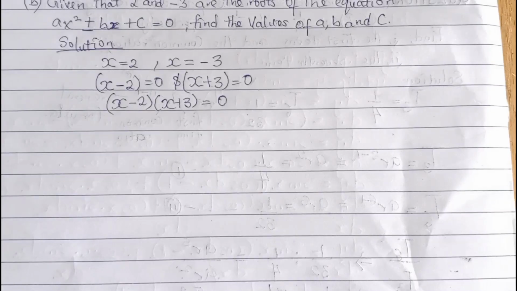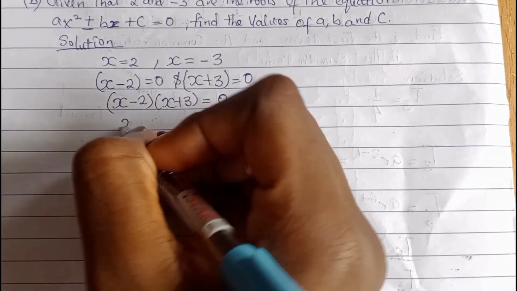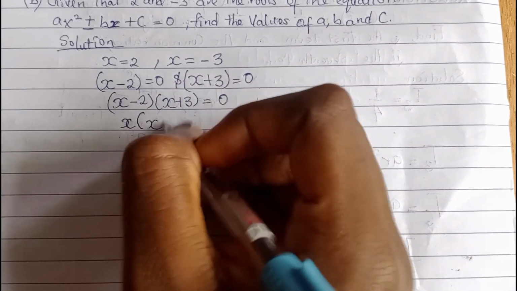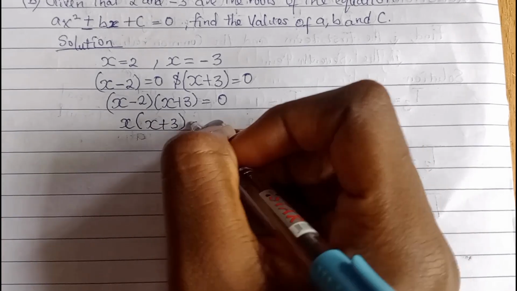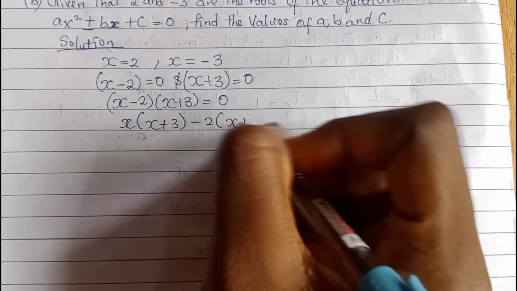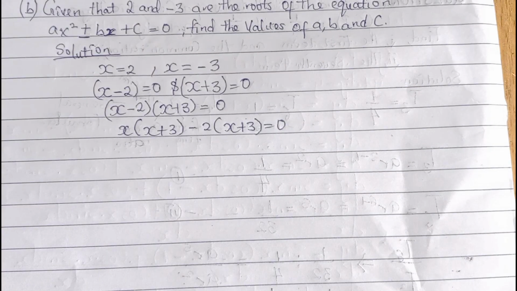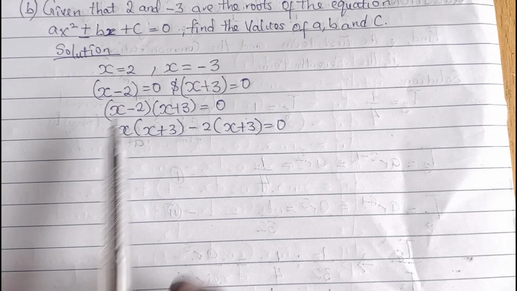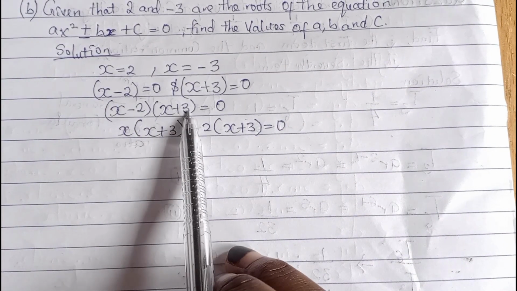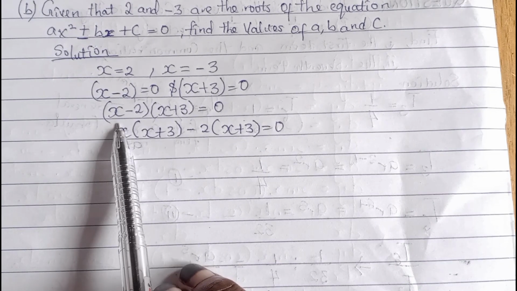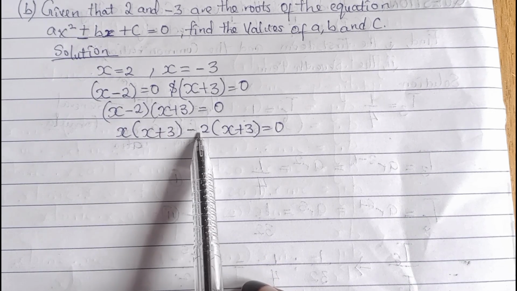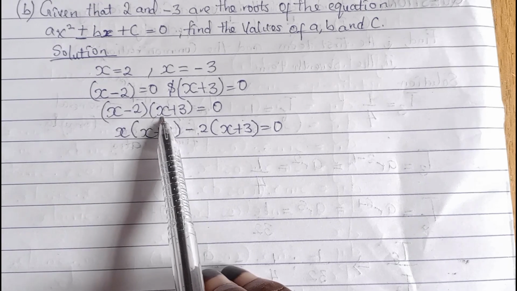So from here now, we can multiply and get our equation, which should be x(x plus 3) minus 2(x plus 3) equals 0. Now we want to open this bracket, so I'm using this bracket to multiply the terms in this bracket. So we are going to use x times x plus 3 minus 2 times x plus 3.